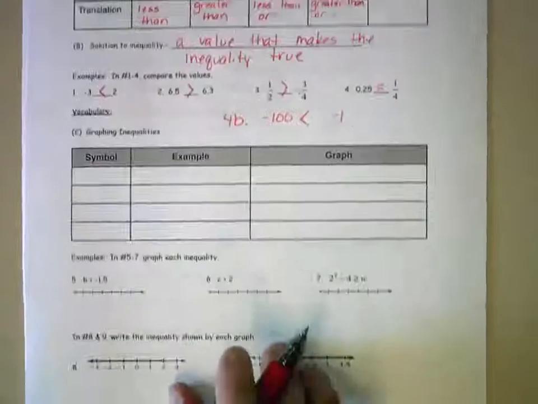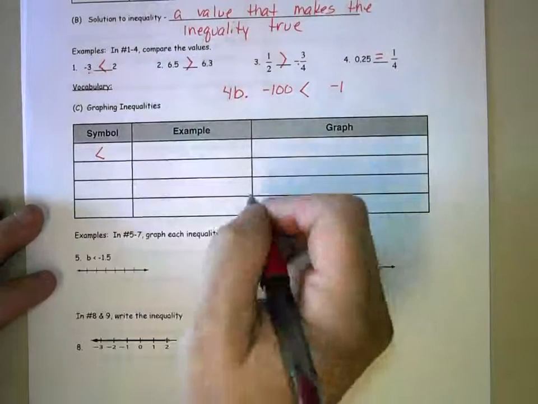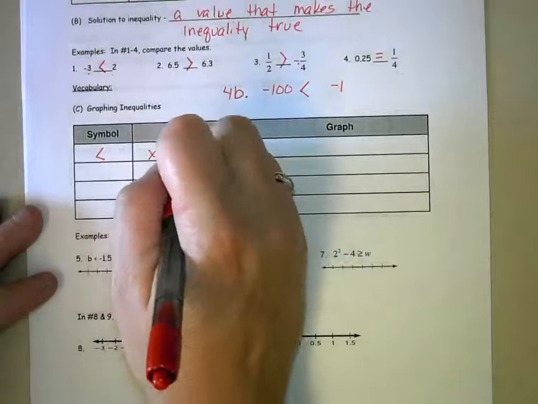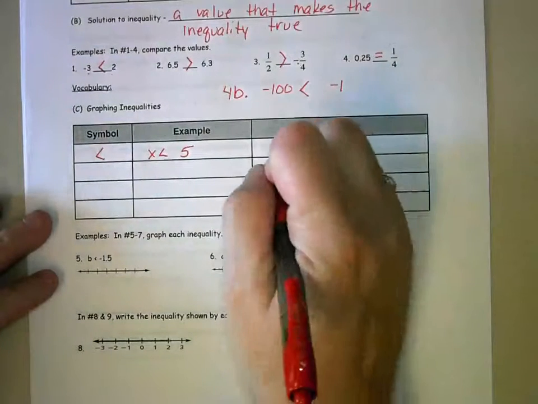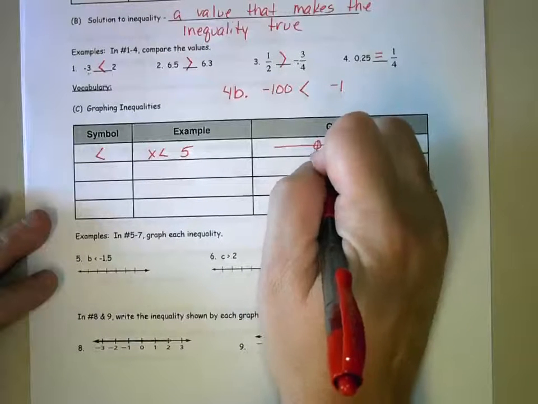So using these symbols, we're going to graph some inequalities. First, we're going to use the less than. That says x is less than 5, and we are going to have an open circle on the 5.